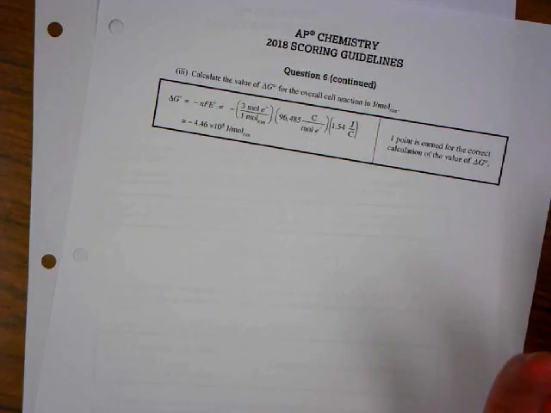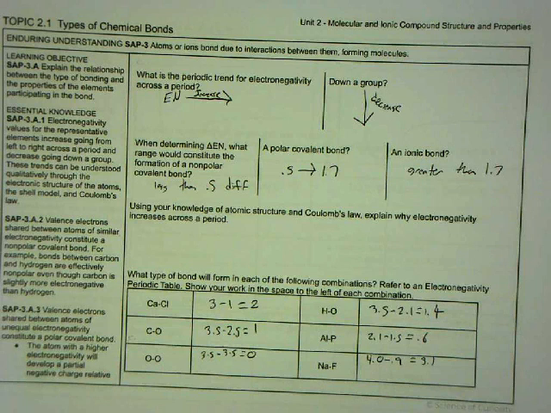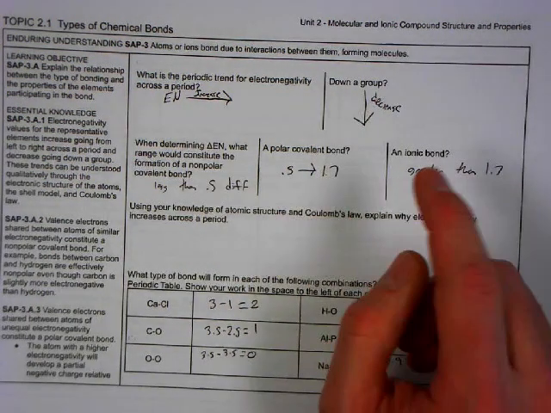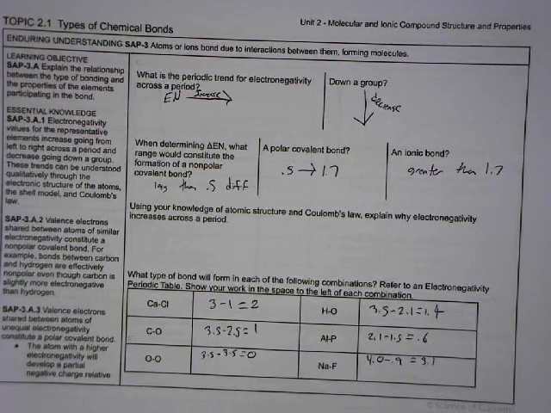So this first page is kind of dumb, and I'll show you why. We know electronegativity increases across, it decreases going down. We're reviewing electronegativity because if you remember the difference between an ionic and a covalent bond, do you remember the chart where there's like that continuum of ionic versus covalent? And the way you tell is by the differences in their electronegativity.